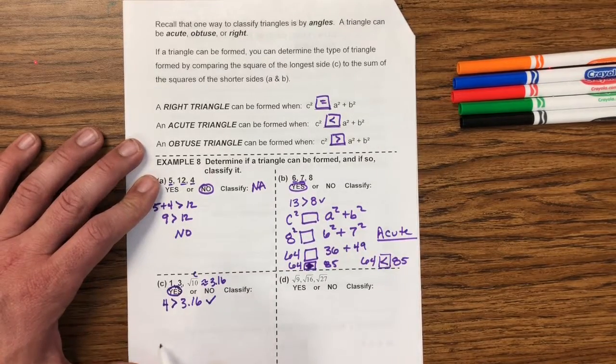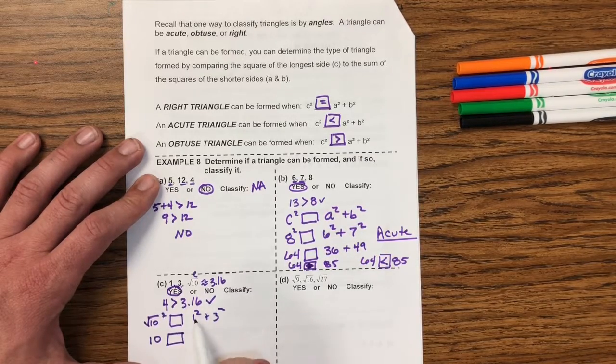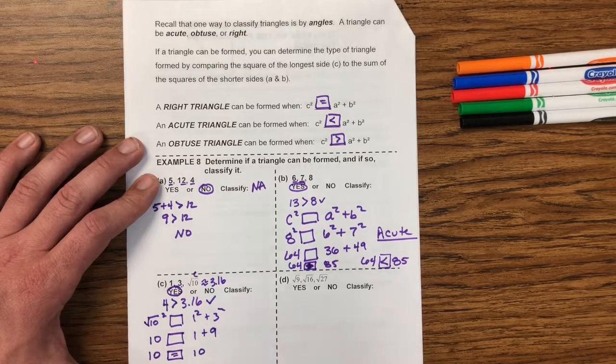Classify it now. We're going to look at it as the square root of 10 squared compared to 1 squared plus 3 squared. Anytime we square a square root, it just cancels the operation. 10 compared to, 1 squared is 1, 3 squared is 9. What goes in the box? Hopefully, you're thinking like I am, an equals. And if it's an equal, then it is a right triangle.